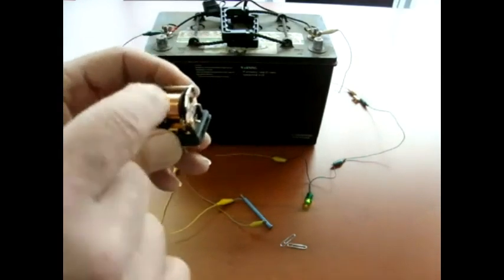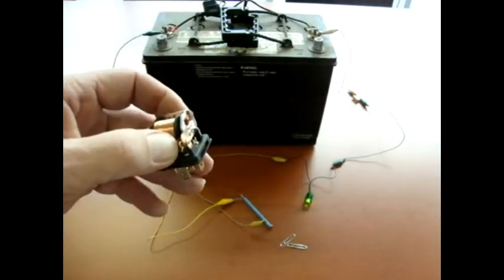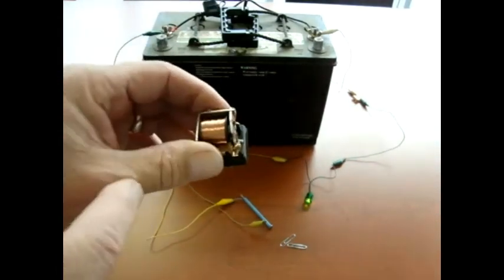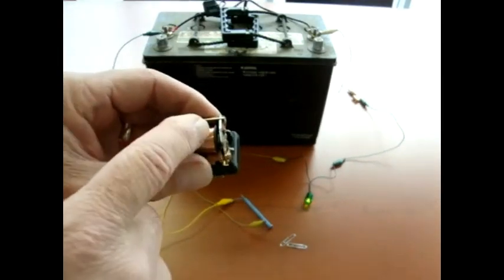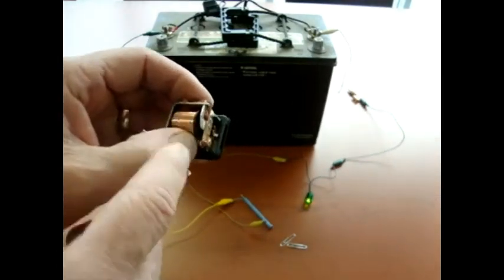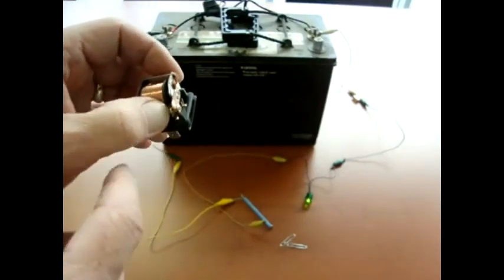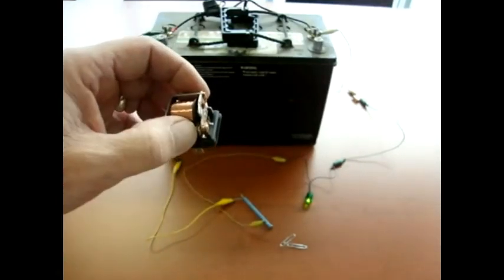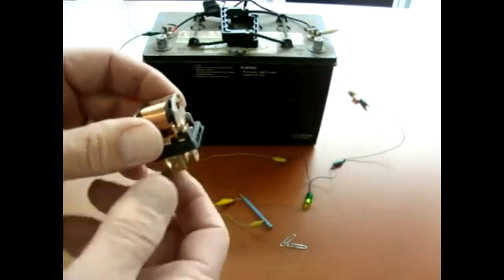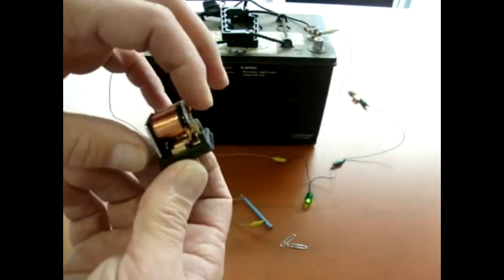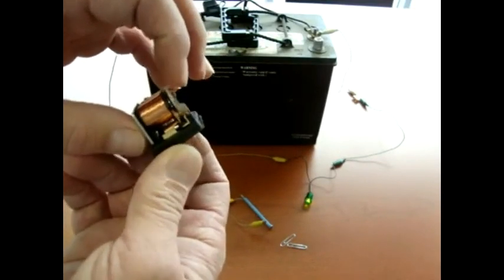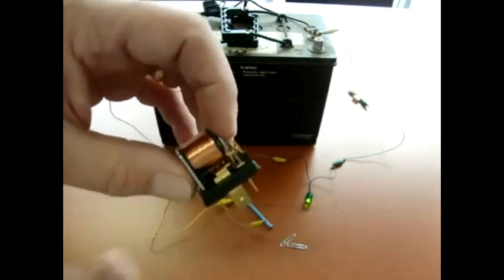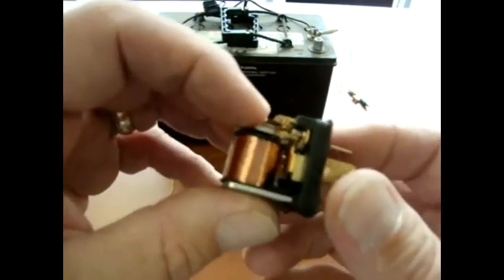And so we're going to run current through our coil of wire, and that induces a magnetic field into our iron core. And that in turn is going to attract this piece of metal, and in doing so it's going to close the contacts.